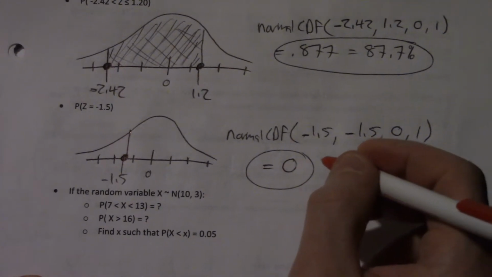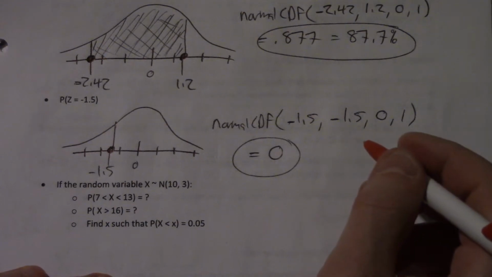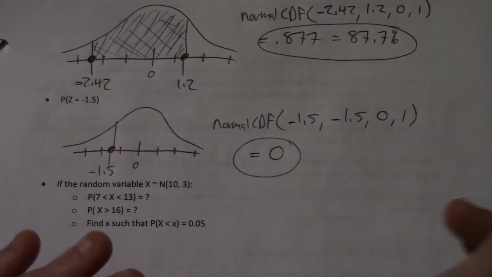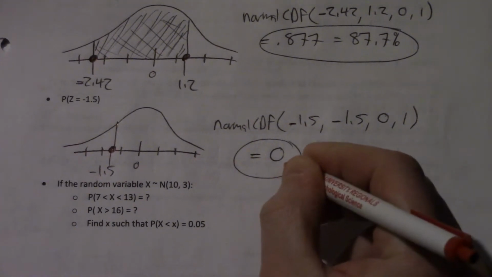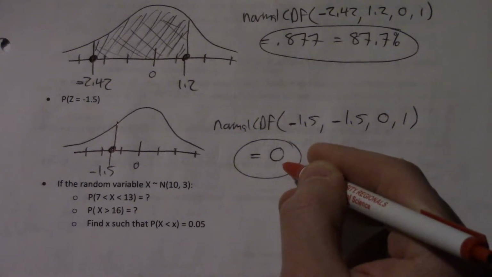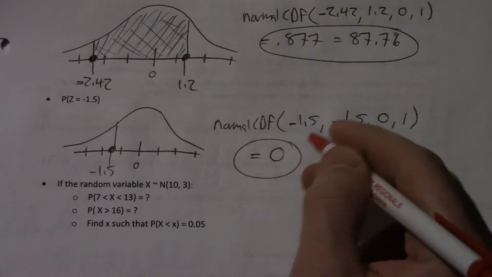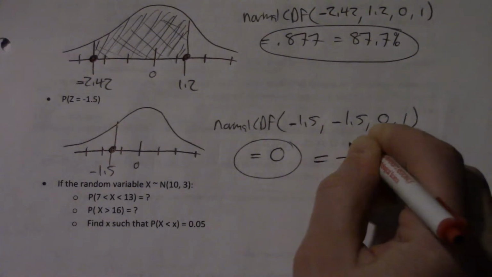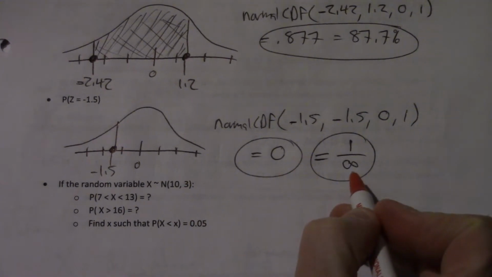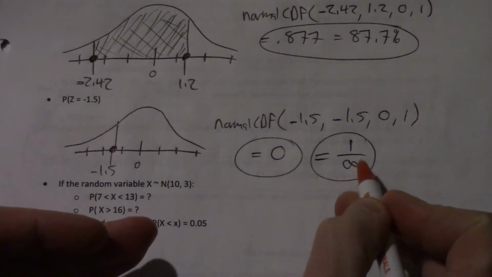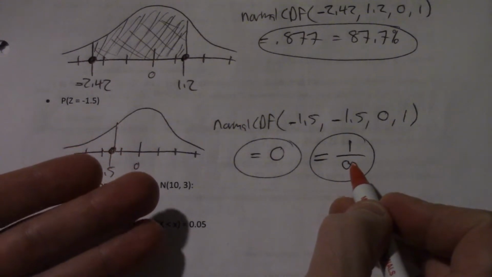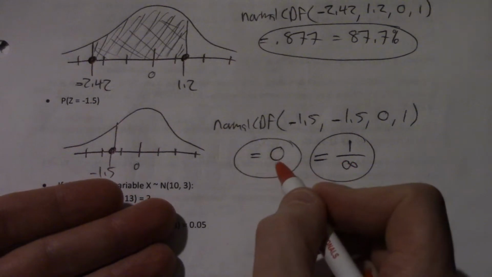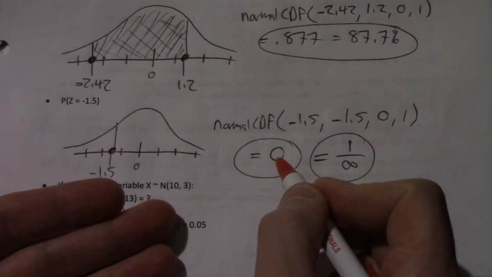So if you like the mathematical stuff, the probability is not actually 0. It's just pretty much 0. The right answer is 1 over infinity. Now this is kind of undefined. It just means it's really, really, really, really close to 0.